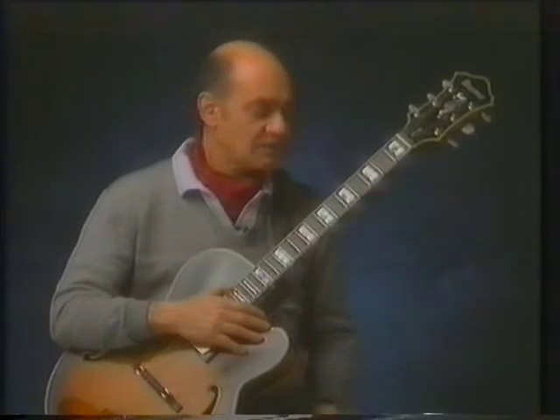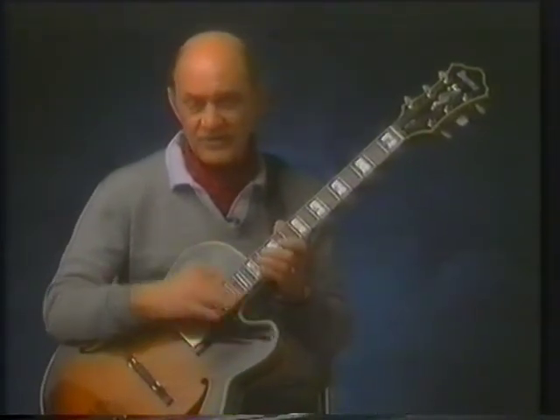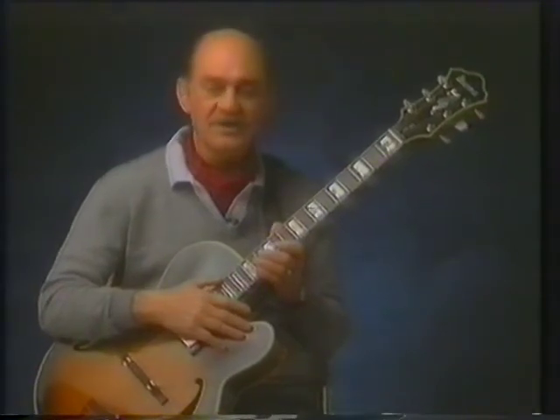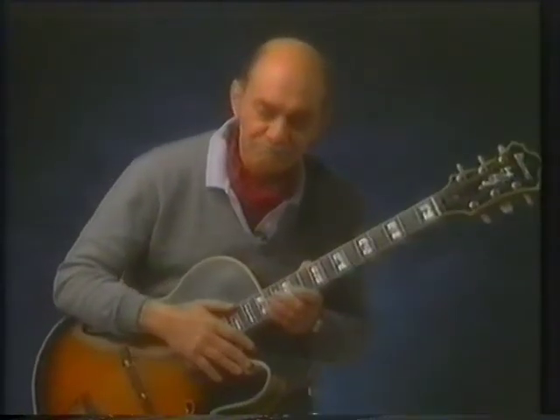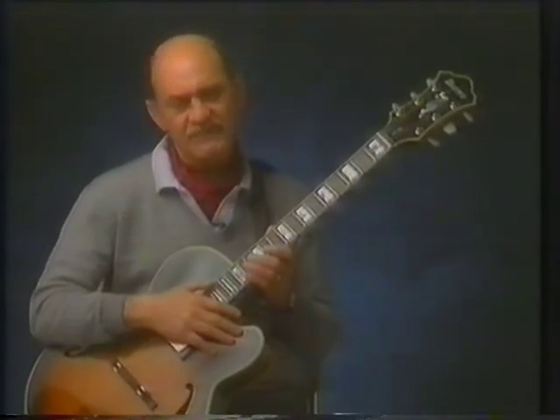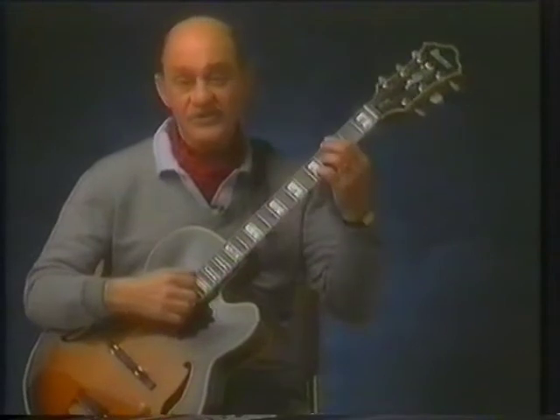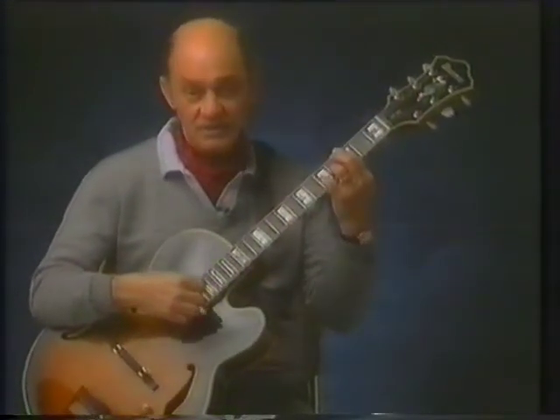Now, we're talking about the dominant seventh chord, and that is a very important chord, and a lot of players don't get enough out of it. I think most of the tunes have dominant sevenths in them, especially standard jazz pieces. So in this case, we're talking about G7.